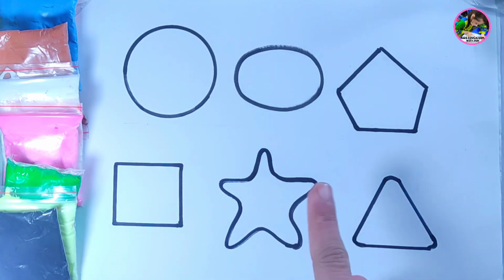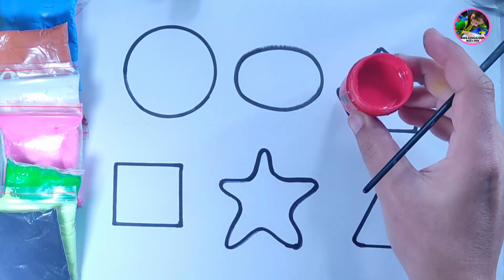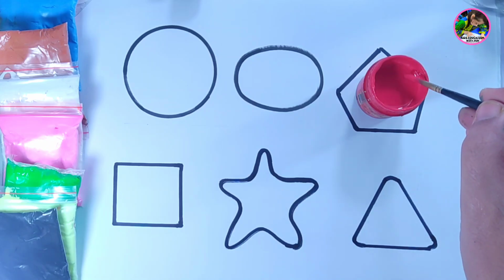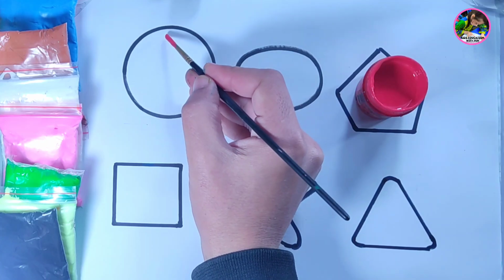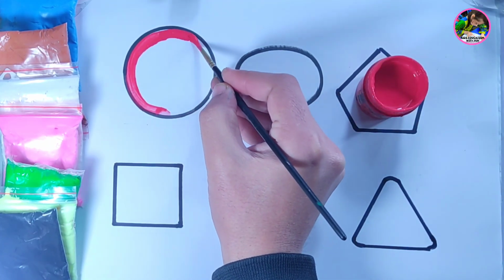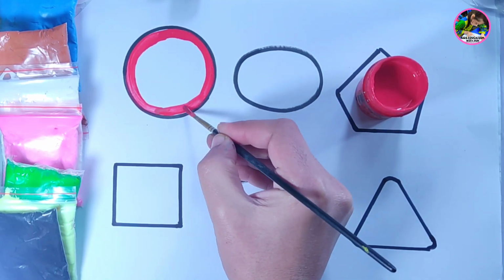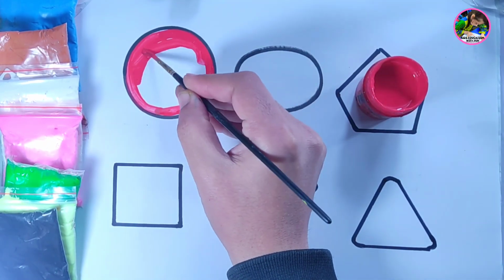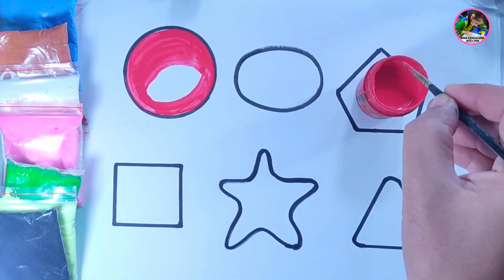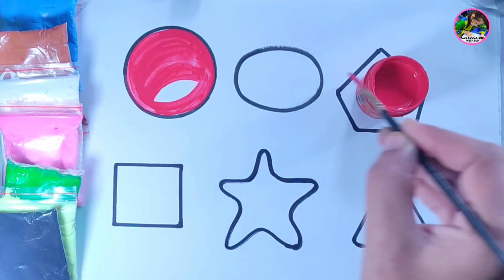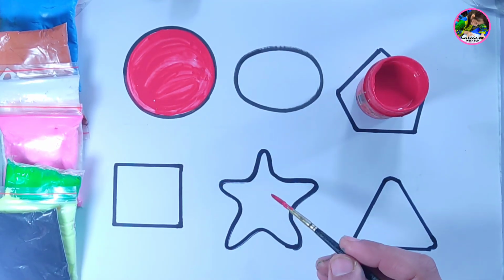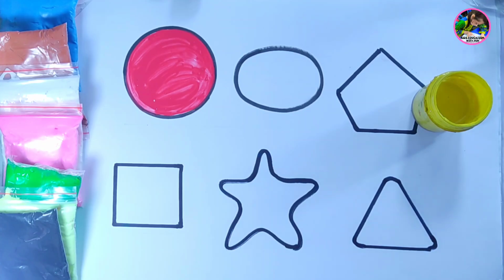Let's color these 2D shapes. This is red color. Let's color the circle. Red color circle. Another color, that is yellow color.